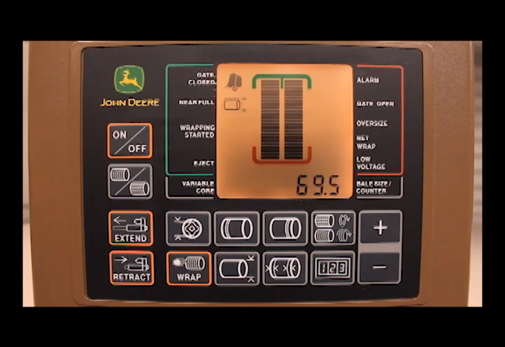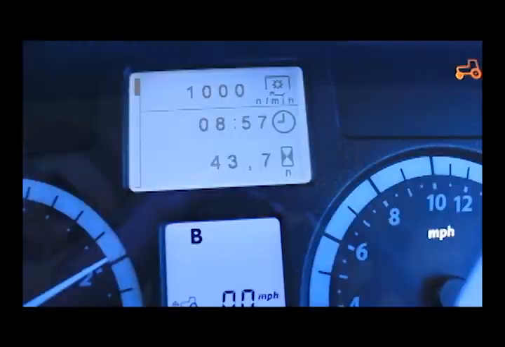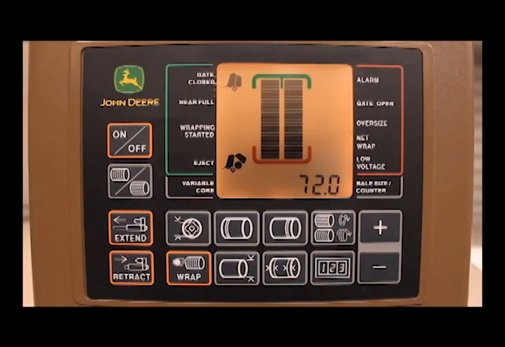The next light is the wrapping started light. When the desired bale diameter is achieved, this light will illuminate with a long beep to signal that the automatic wrapping process has started. Make sure travel has stopped and maintain PTO speed during the wrap and ejection cycle. When wrapping is complete, the eject symbol will light with 4 beeps and stay on until the gate is opened.